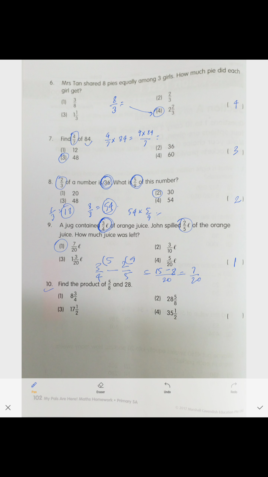So number 10, find the product of two numbers, right? This is factor, this is factor. You just have to multiply them times 28, right? Okay, so again, do your math here. But even if you look at the answers, I can find the right answer. And this is actually what you should focus on. I can find the right answer without even calculating everything, just looking at other numbers. Right, these two numbers, they're more than 28, right?